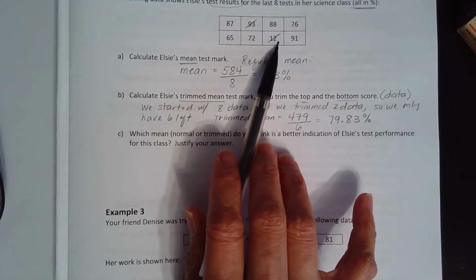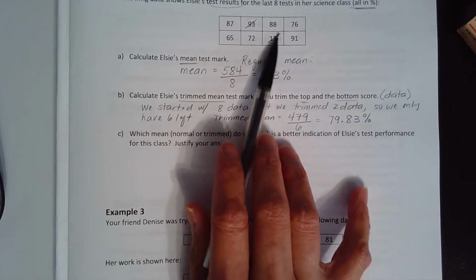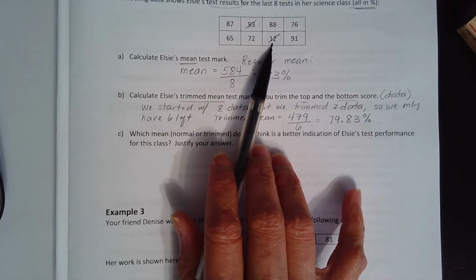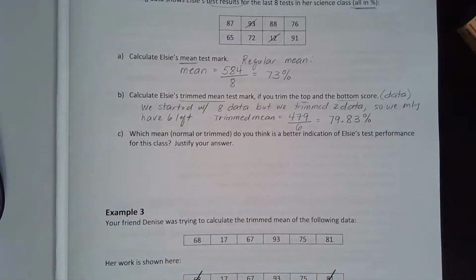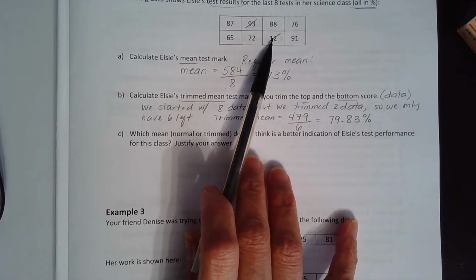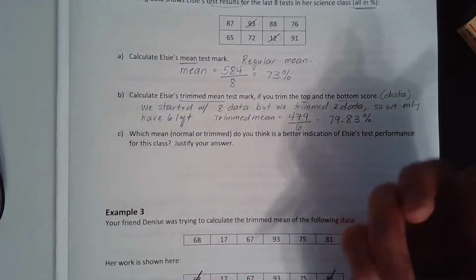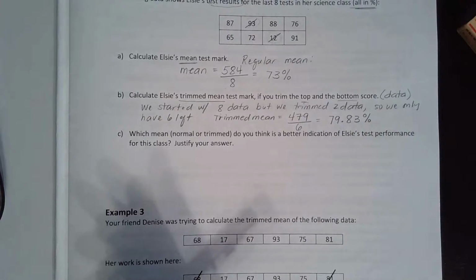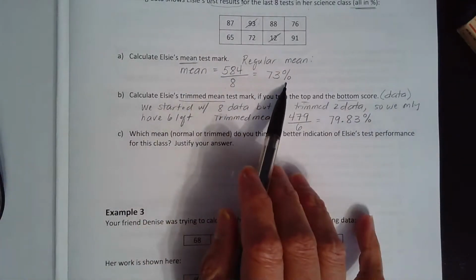Because we've trimmed the outlier, now which one's the outlier in here? The outlier is the extremely low mark. Okay, and because that's a low data, it pulled the average, or the mean, down.